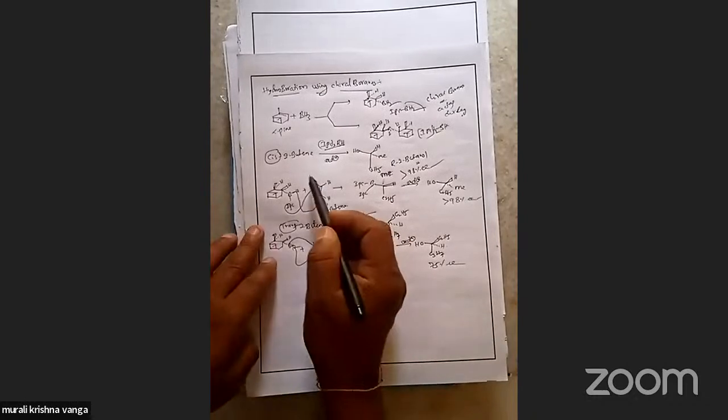Just to remember, for cis-2-butene it is IPC2BH. For trans-2-butene, IPCBH2 is the chiral reagent for the reduction of these alkenes. Okay, just remember, for cis we take IPC2BH, for trans we take IPCBH2.